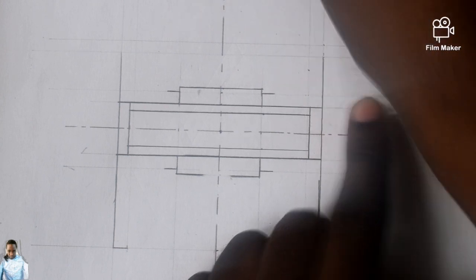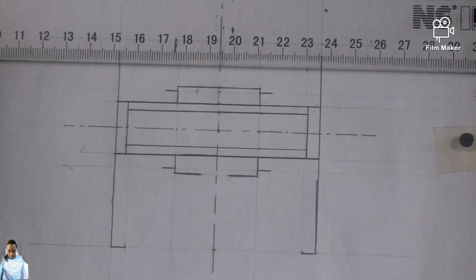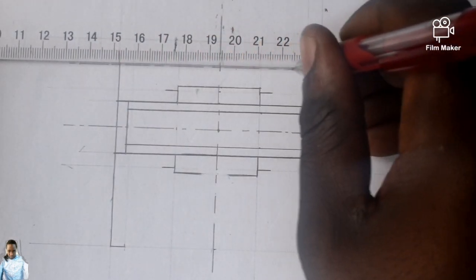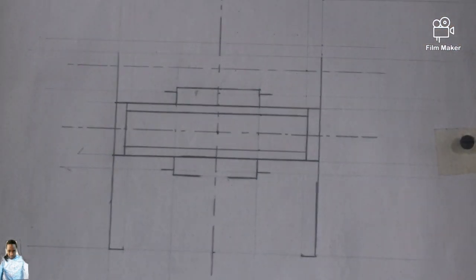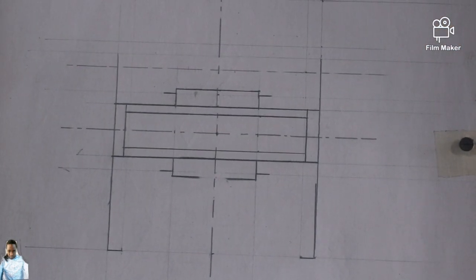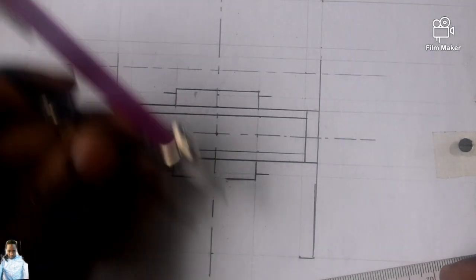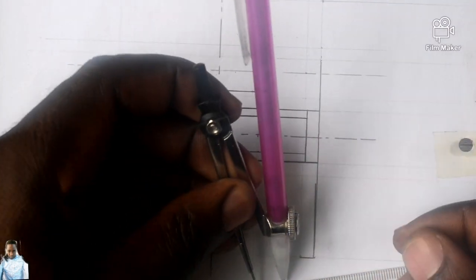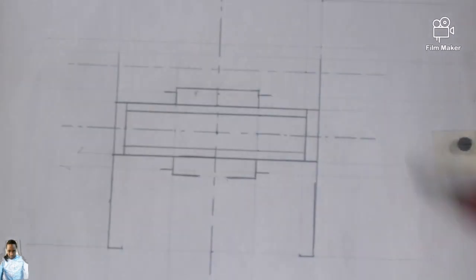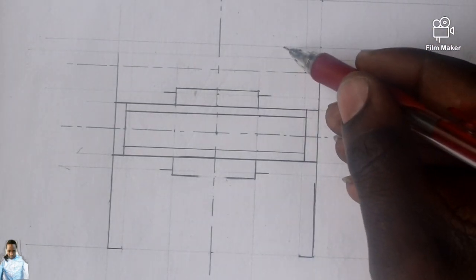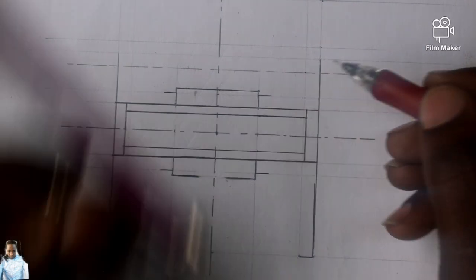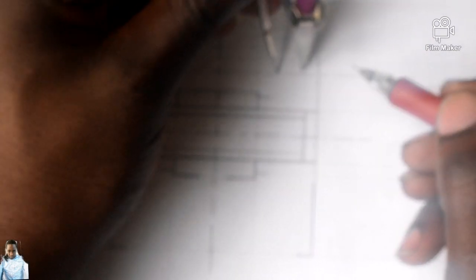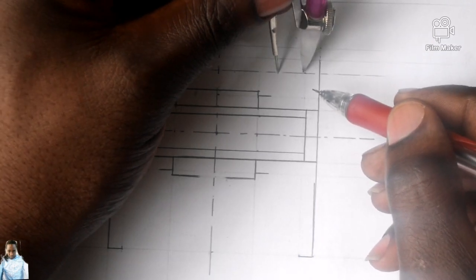There it is. So after I've gotten that, I can have the center line, so that is going to make my work faster and simple. So open the drawing compass to 10 millimeter. There is my 10 millimeter. So now I'm going to get an arc that's supposed to start here and go like this. Understand? Placing it along this horizontal center line of mine. This is it.